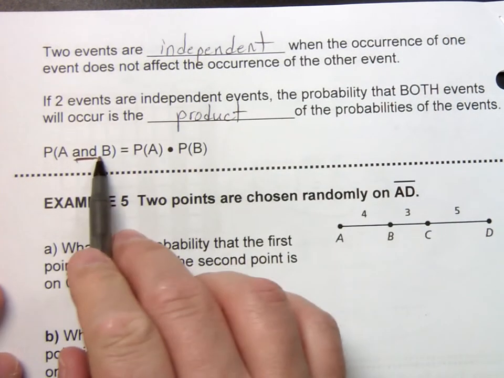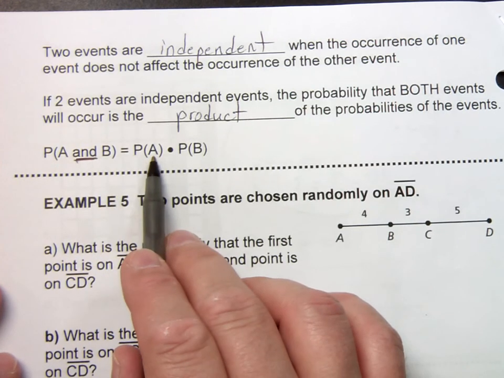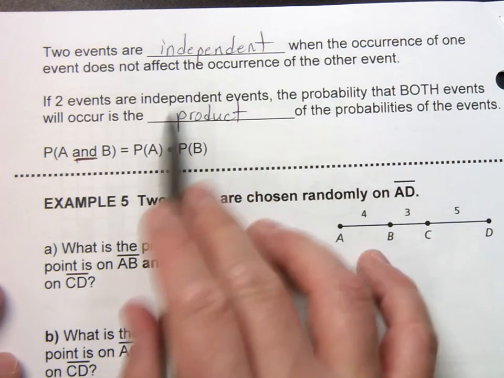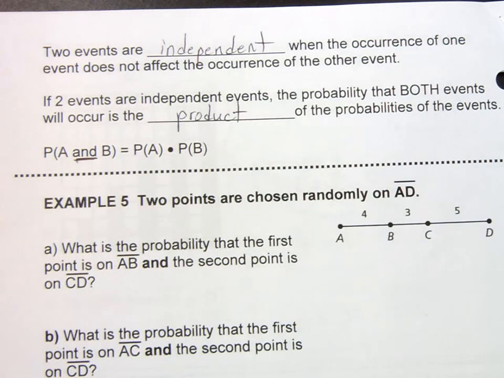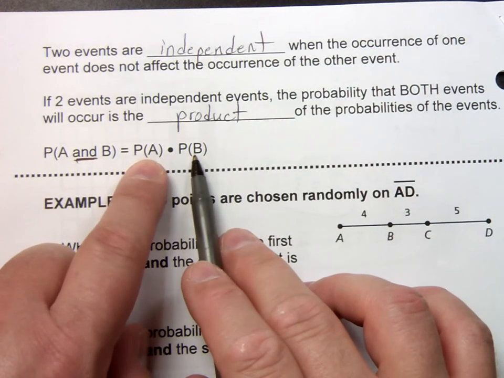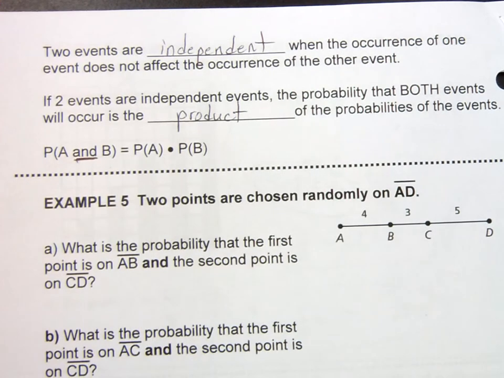The probability of both of these happening is the probability of event A times the probability of event B, because that's what product is. It's the result of multiplication. So if I find the individual events' probabilities, I can multiply them to get their product, and that will give me the probability that both events are going to happen. So let's test this out.